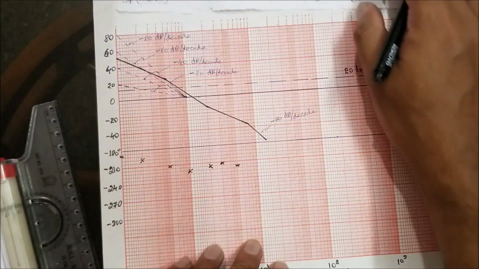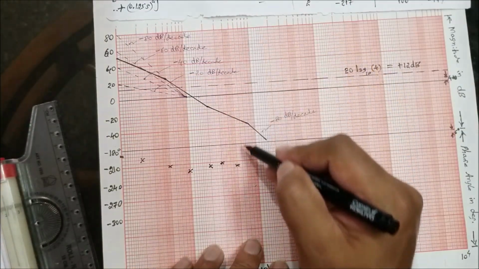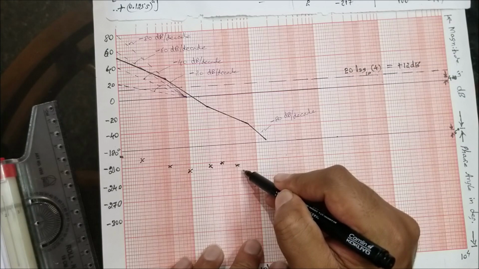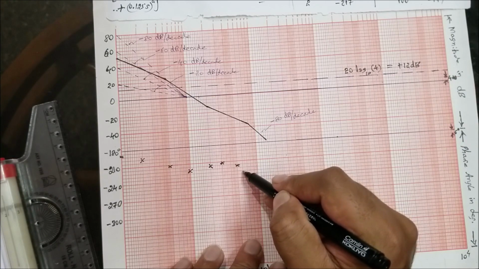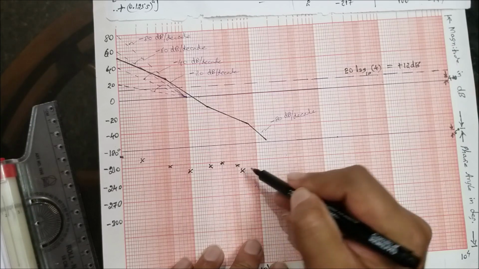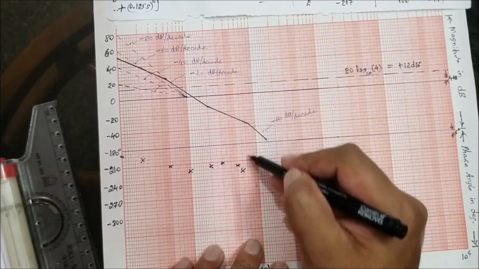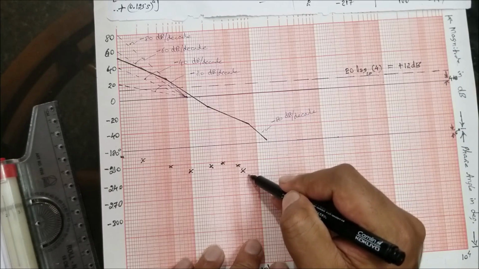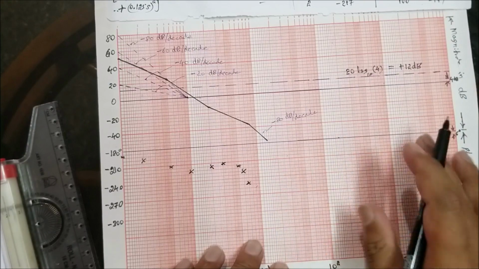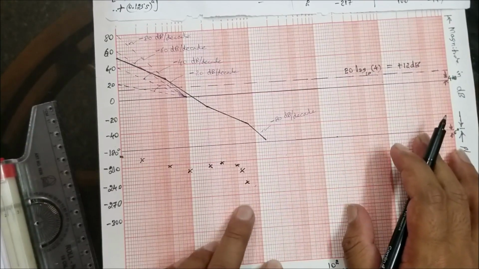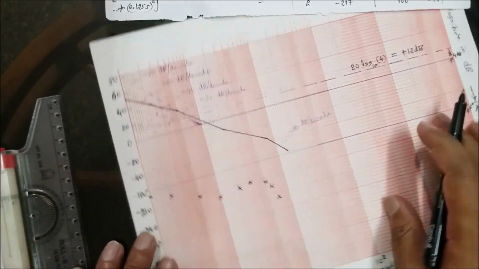Now we have marked for 5. Then for 6 I am getting minus 228. It is 216, 222, then I will get 228. Then for 7 I am getting minus 248, minus 240, minus 246, 248. At 8 I am getting a mathematical error, so therefore I will stop at this point.